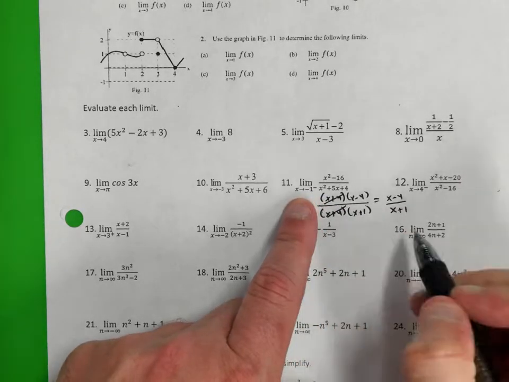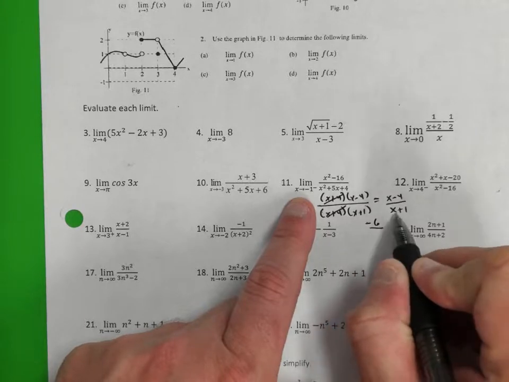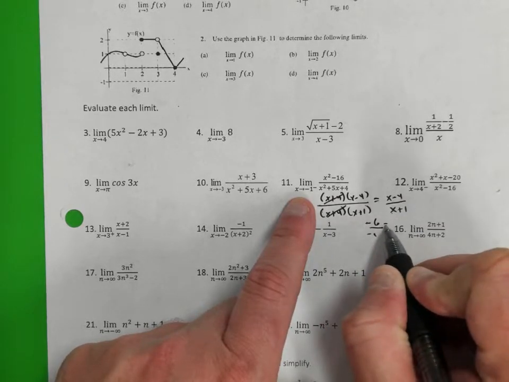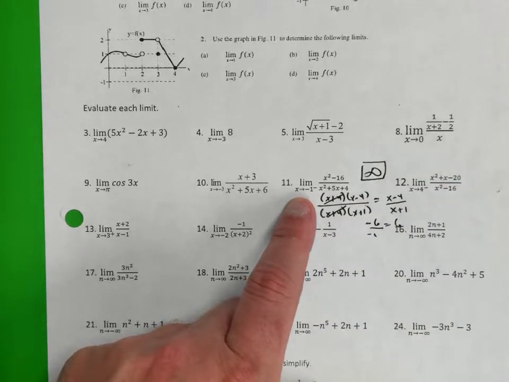So I plug -2 in. -2 minus 4 is -6. -2 plus 1 is -1. That gives me a positive. So my answer would be infinity there.